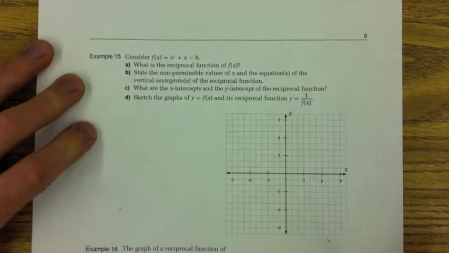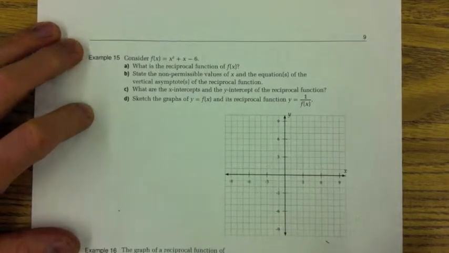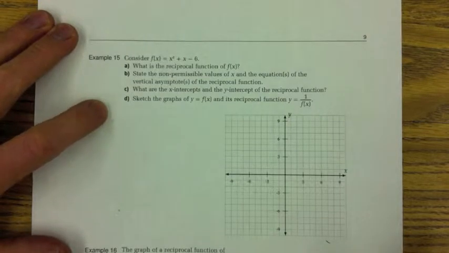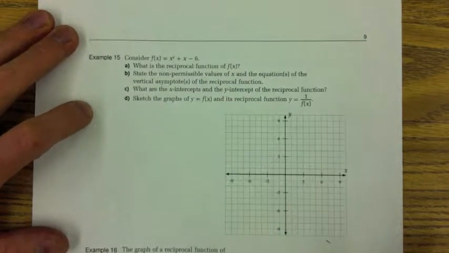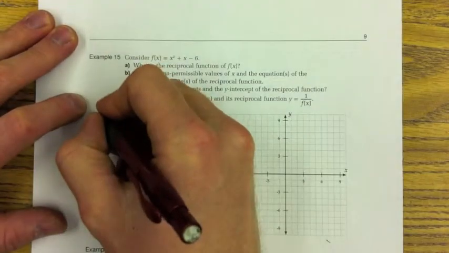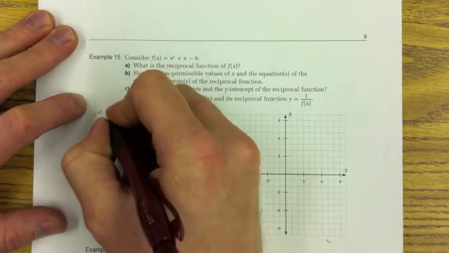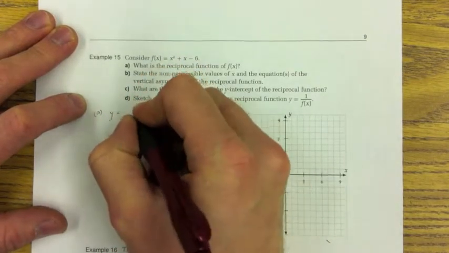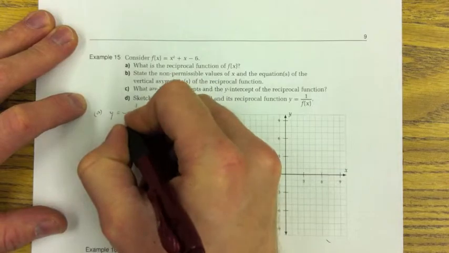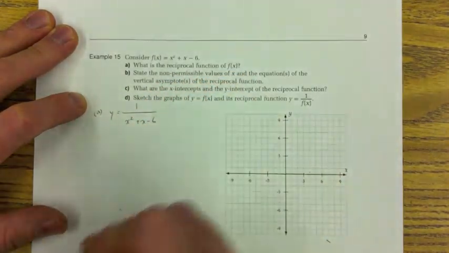Alright, we have two last examples to consider in reciprocal functions. The first, example 15, says consider f of x is equal to x squared plus x minus 6. What is its reciprocal function? Well, the reciprocal function is simply the function you get by doing 1 divided by x squared plus x minus 6.